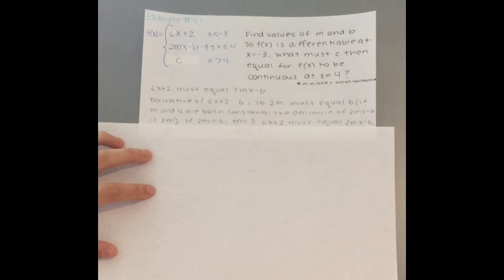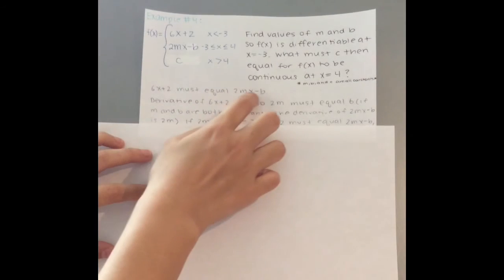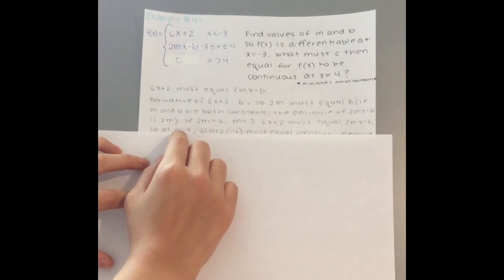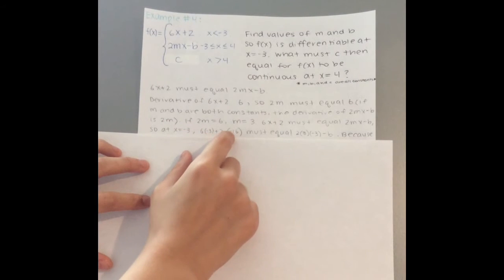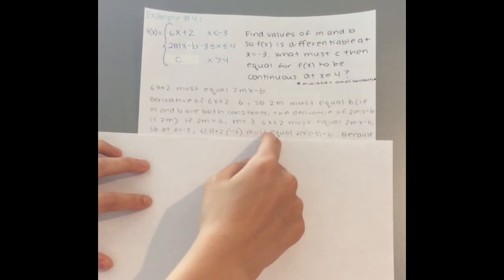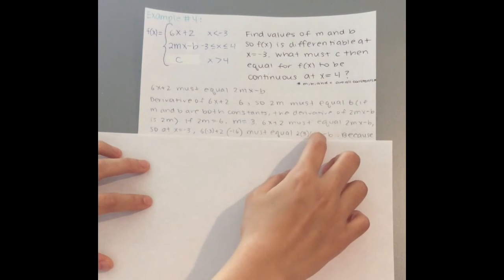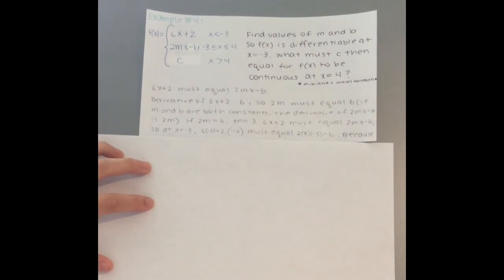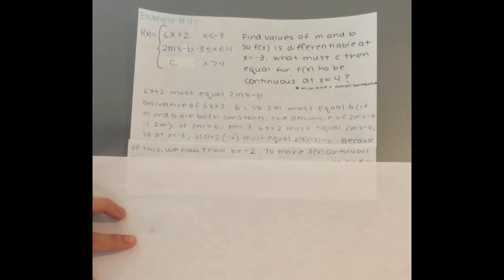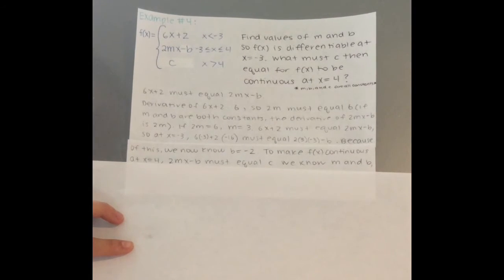So if 2m equals 6, then m must equal 3. So 6x plus 2 must equal 2mx minus b. At x equals negative 3, you can see that it equals negative 16. That must equal 2 times m, which is 3, times x, which is negative 3, minus b. So because of this, we now know that b must equal negative 2.